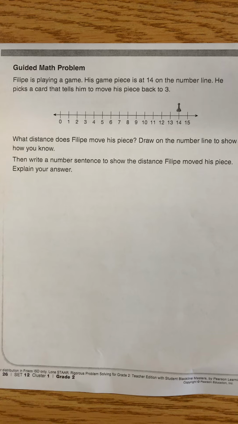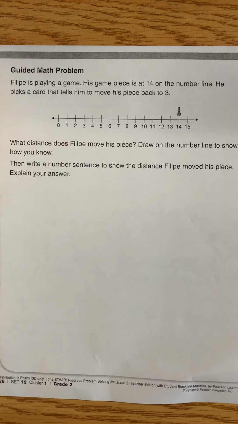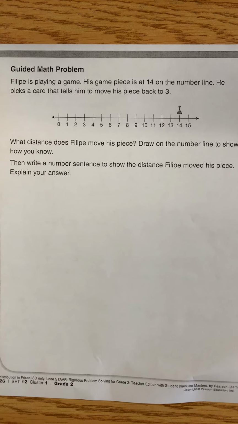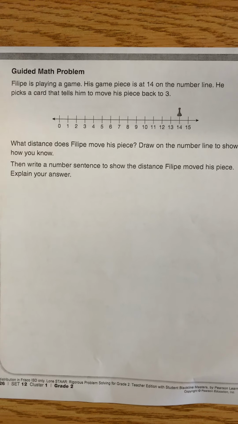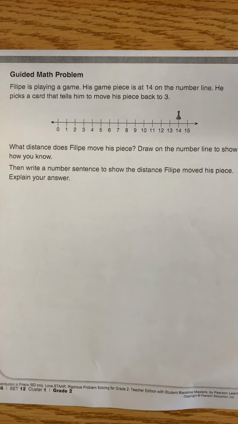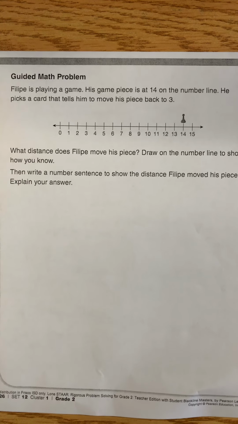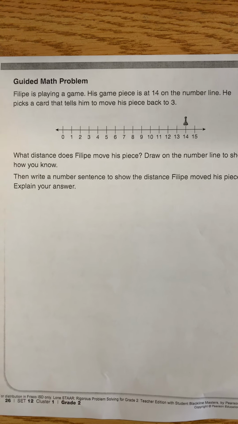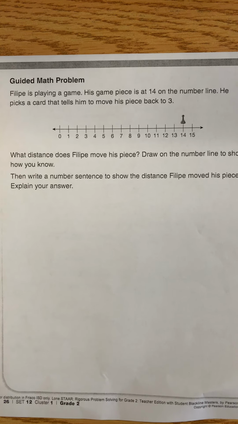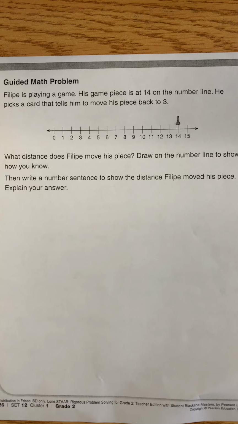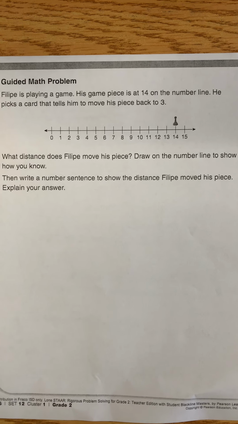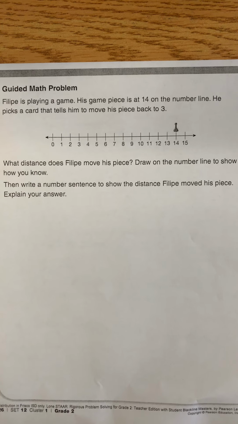Felipe is playing a game. His game piece is at 14 on the number line. He picks a card that tells him to move his piece back to 3. What distance does Felipe move his piece? Draw on the number line to show how you know.